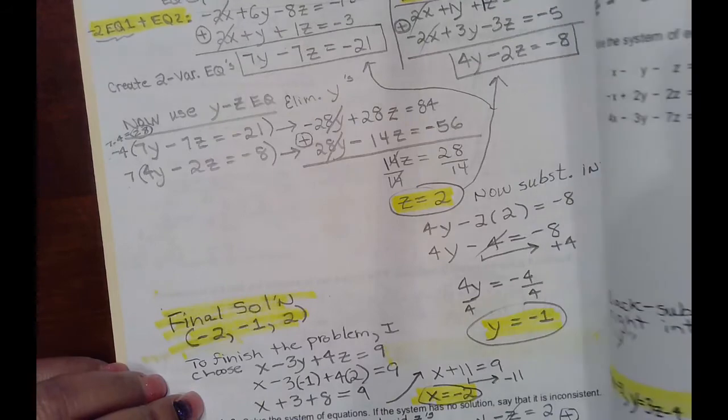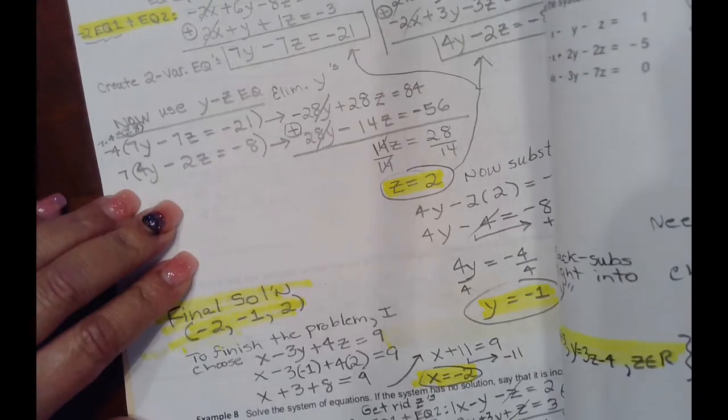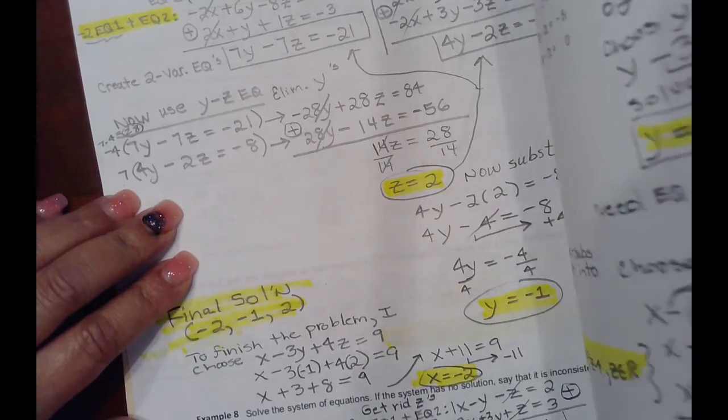So 6x plus, what I have here, 6x plus 2.50 times 40, and then 4 times x plus 40.